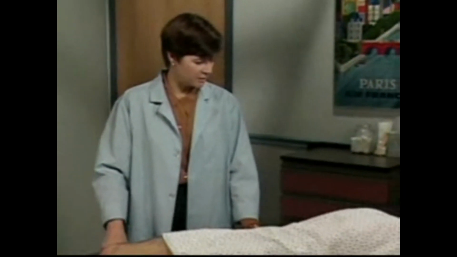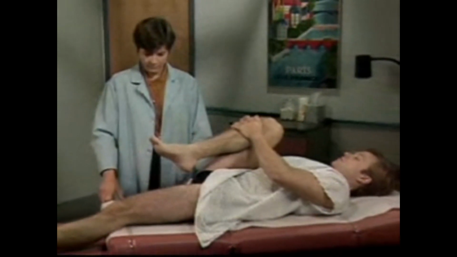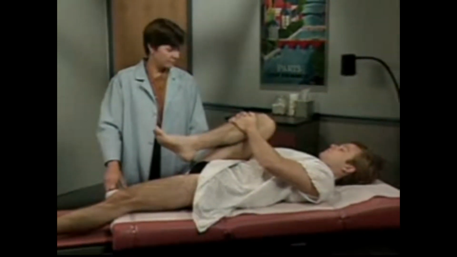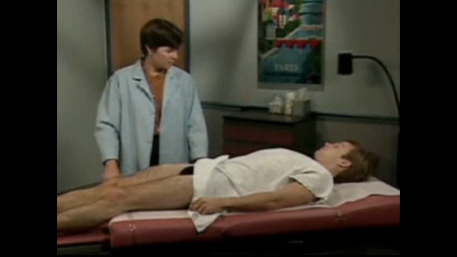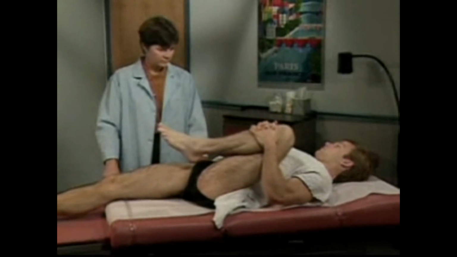Assess the patient's hips, beginning with hip mobility. Leg on the table, ask the patient to bend his knee to his chest, pulling it firmly against his abdomen. He should be able to flex his knee and hip without difficulty while the opposite thigh remains near the table. Very good.